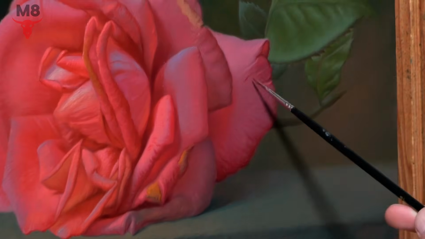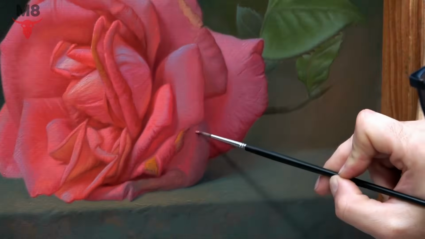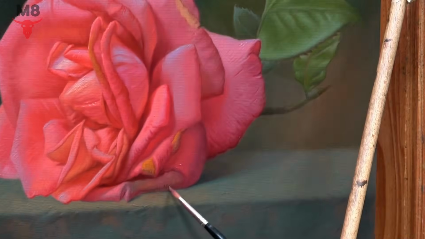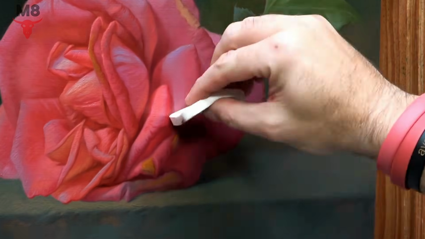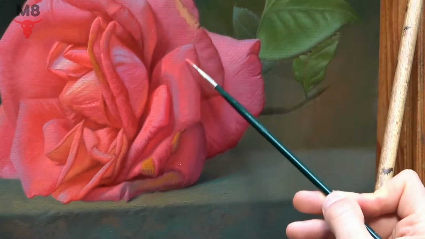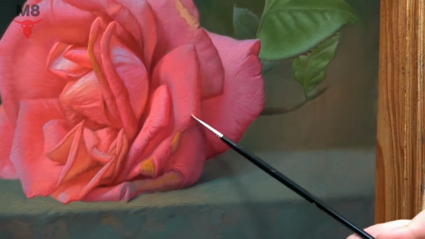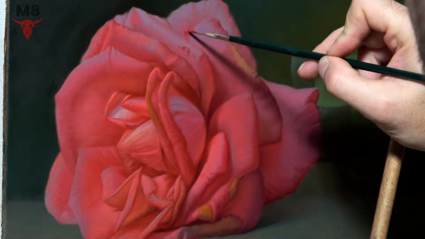In this second color layer, I'm deepening the hues and sculpting the form, gently starting to suggest the delicate textures of the petals. But I'm careful not to rush. The richest details, the fine textures, the shimmering highlights, those are reserved for the final layers.